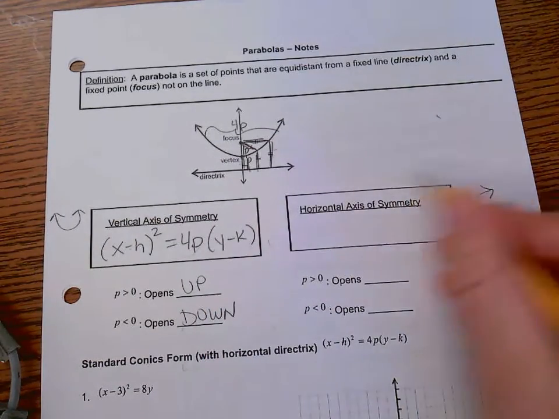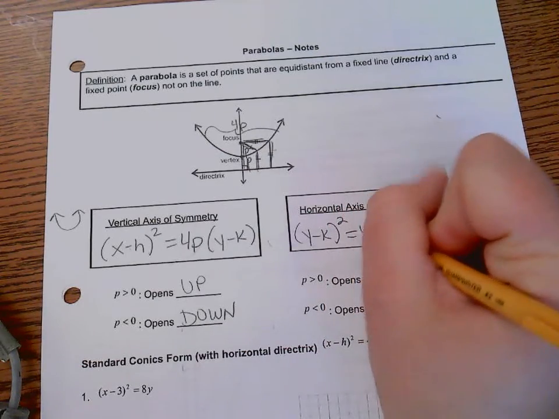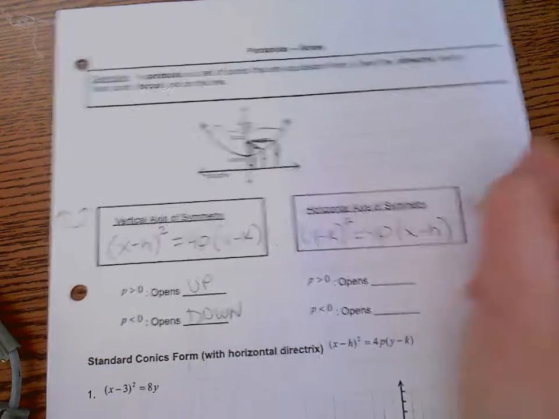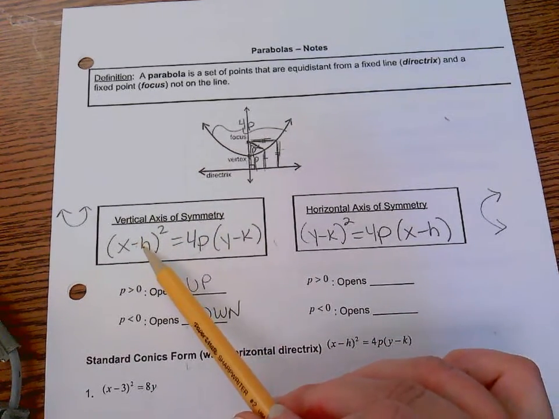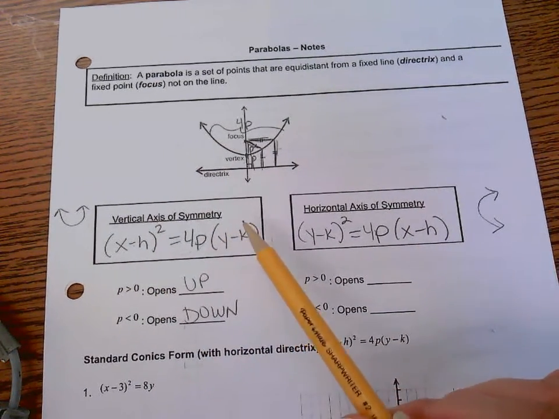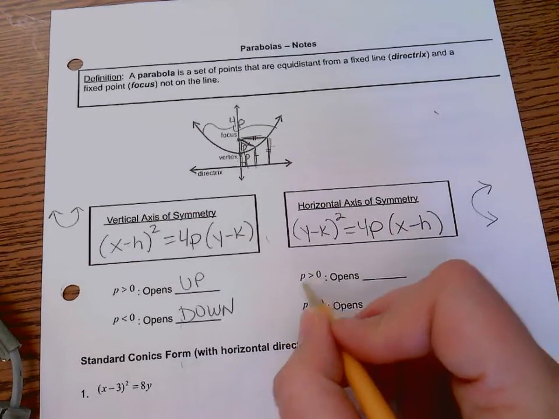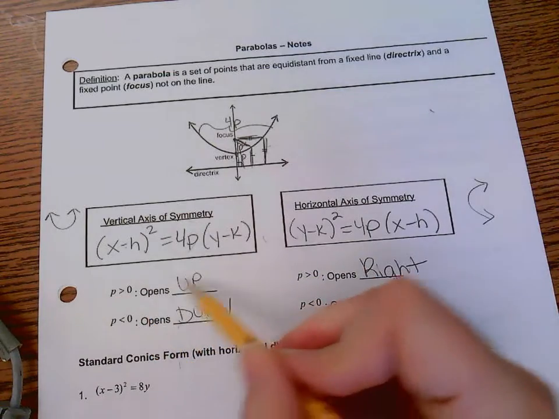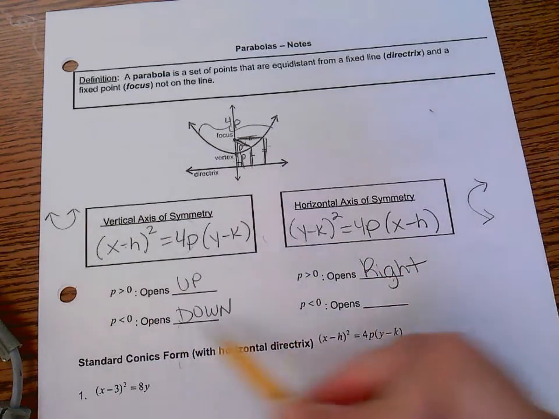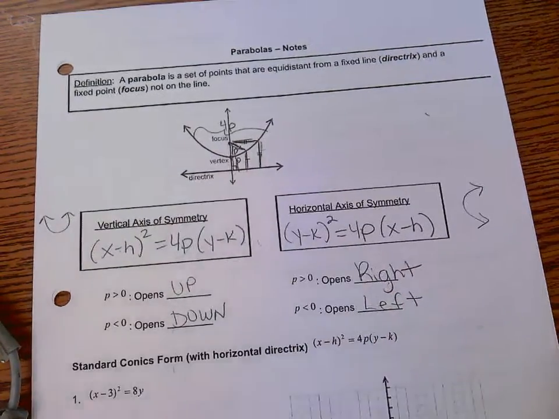What if it's a horizontal axis of symmetry? Well, then it's going to be the y value that's squared and not the x value. So this is the only time when your equation will have one of the terms that's squared and one of the terms that's not squared. For a circle, ellipse, or hyperbola, both x and y have to be squared in the problem. This time, when p is positive, it opens to the right. So positive is either concave up or right, and when p is negative, it's either going to be concave down or opening to the left.